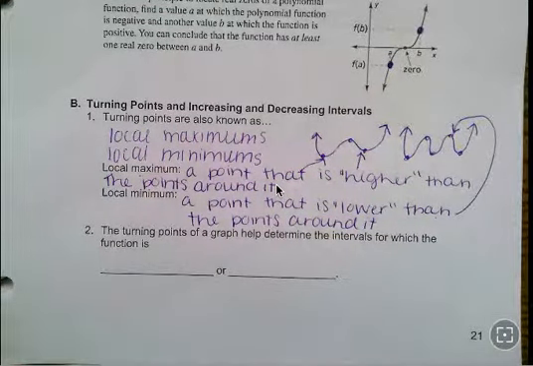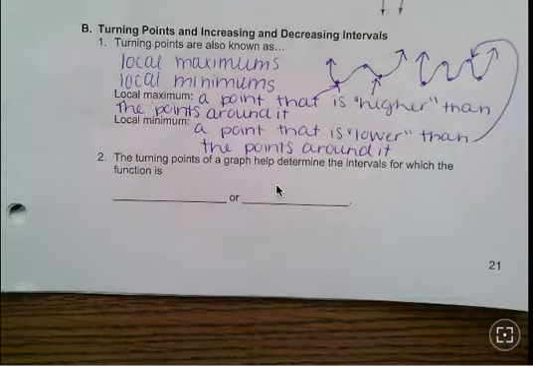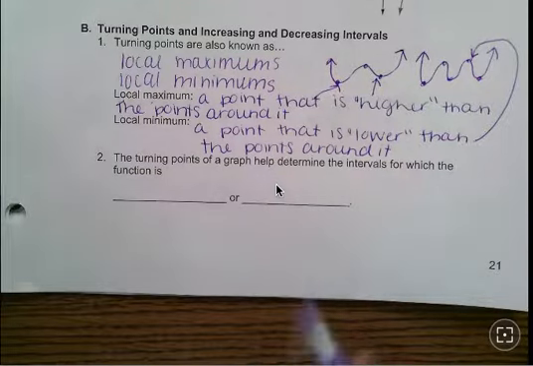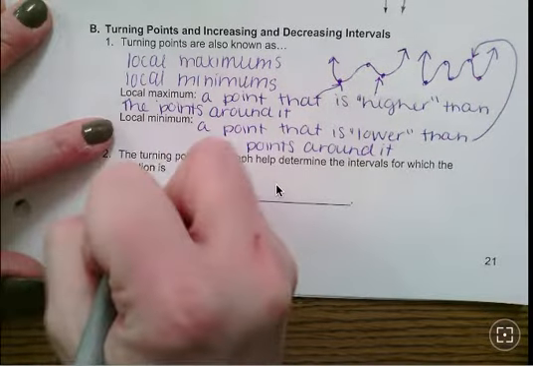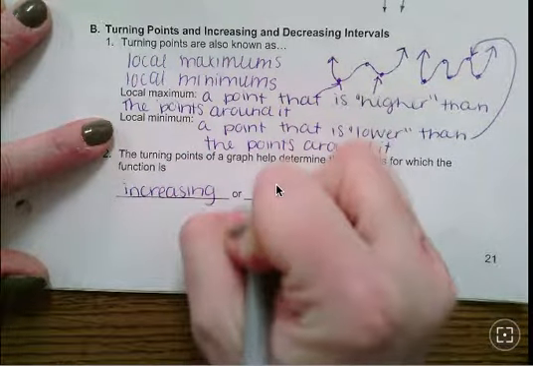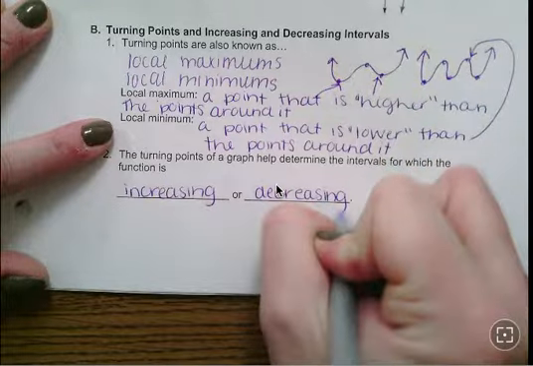Great. These turning points, these local maximums and minimums, are very helpful in calculus. So if you're planning on going to calculus, just keep this in mind. They help us determine the intervals for which the function is increasing and decreasing. And that just means where we're moving up and where we're going down.